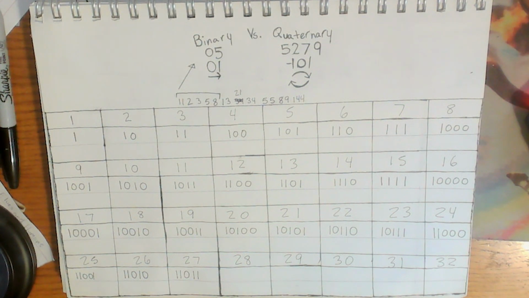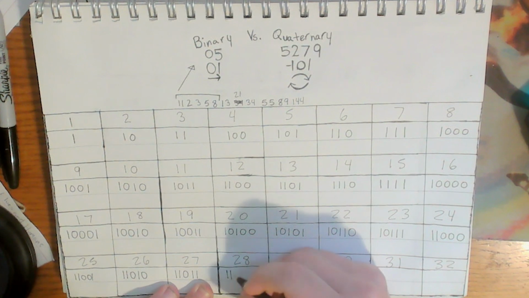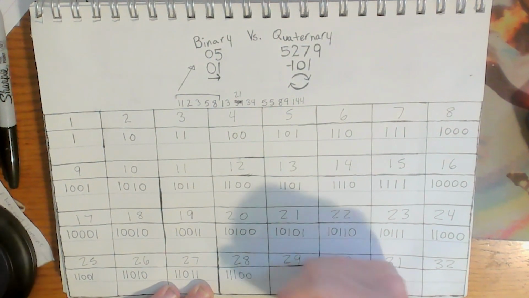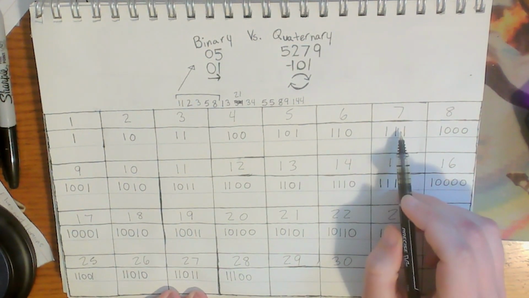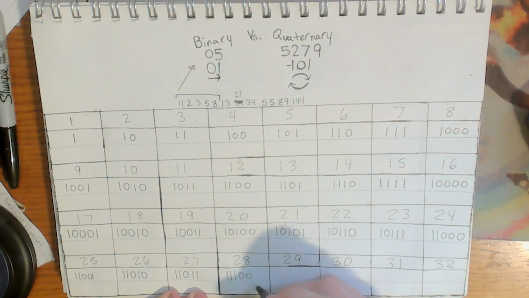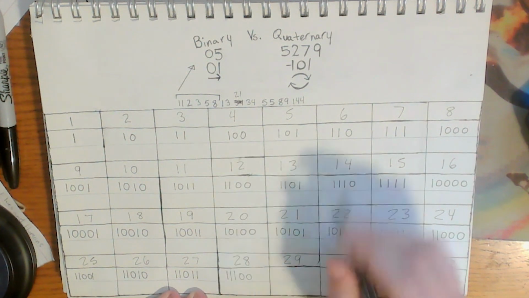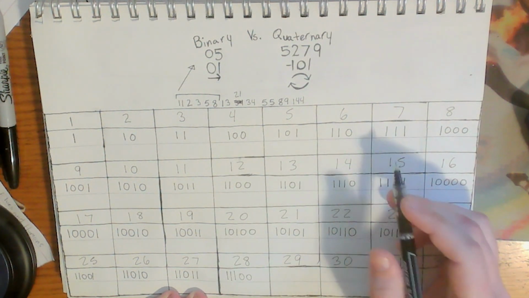And so we're just going to go through and fill in the rest of these real quick. 28 is 1, 1, 1, 0, 0, because 28 is 7 times 4. And so now we get this area accounted for by the 4, and this area accounted for by the 7. You see how that kind of works.